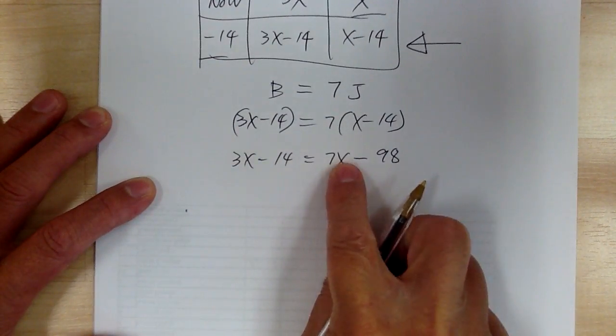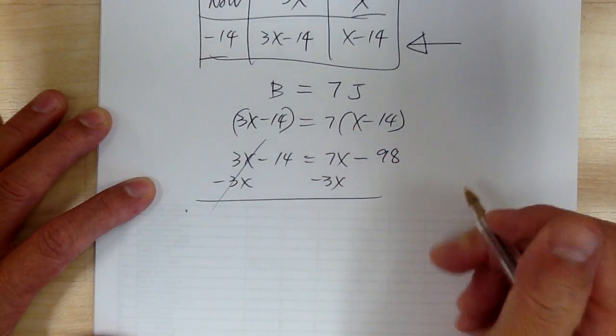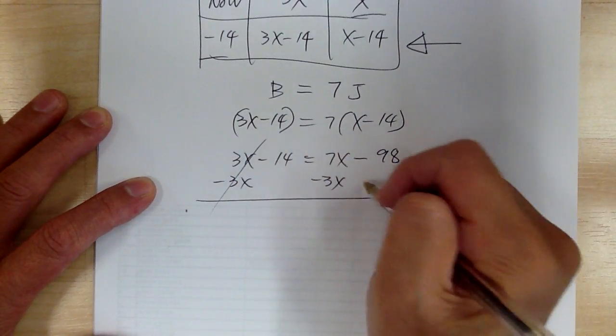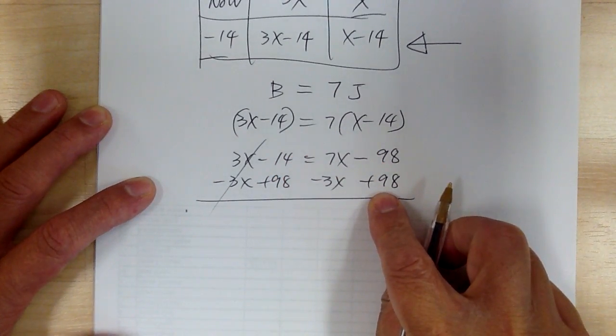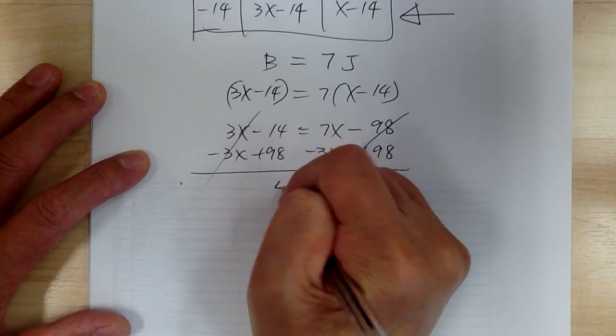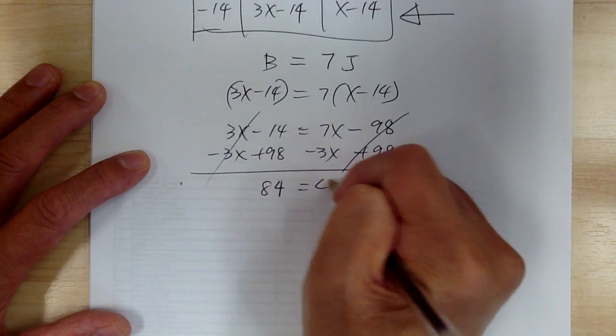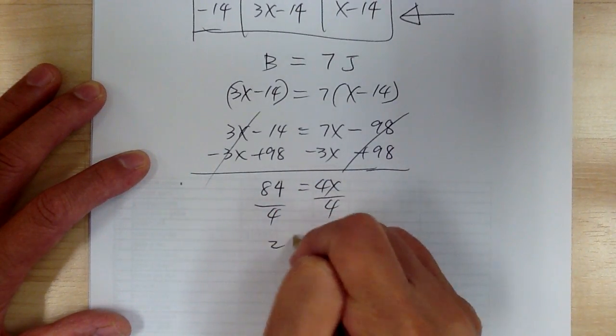Okay, again, I'm going to move this to this side. So minus 3x. So this cancels out. So I'm going to move this to this side. So plus 98. Again, you want to write down what you're going to do and then do it. So that way you can avoid mistakes. So this becomes 84 equal to 4x. Divide by 4. So x equal to 21.